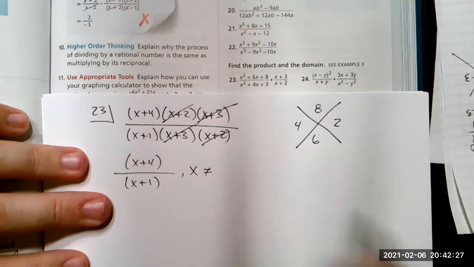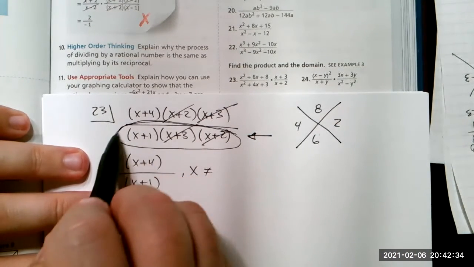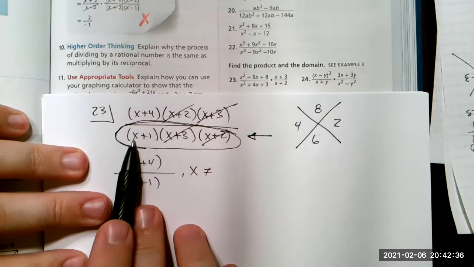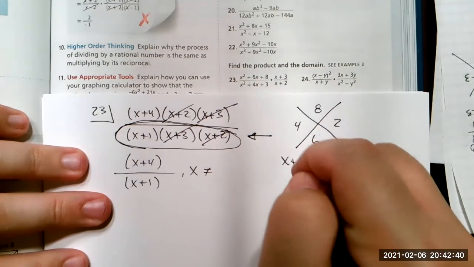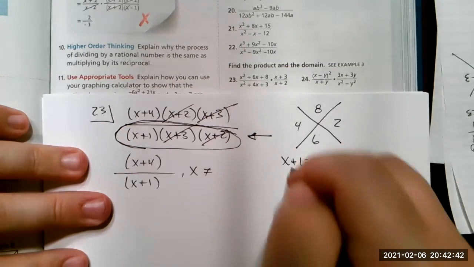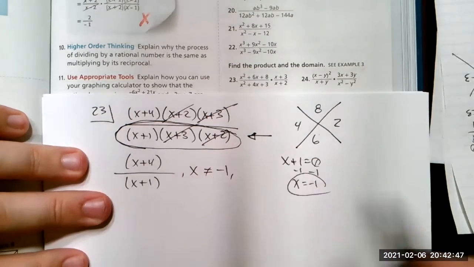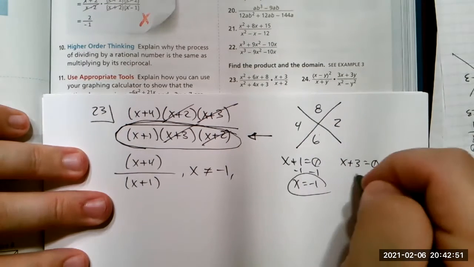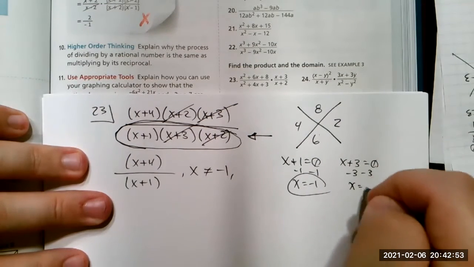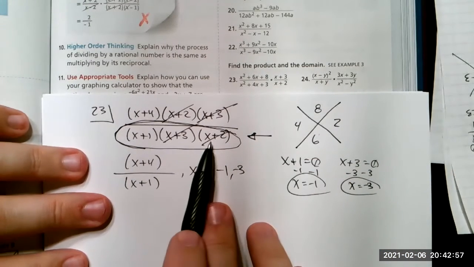And now I just have my restrictions. So I'm looking at my denominator, before I canceled anything out. I'm looking at everything. So what's going to make x plus 1 equal 0? If you don't know, remember, just write it down. X plus 1 equals 0, and then solve it. Right? X plus 3 equals 0. So write down that factor, solve it, -3. But again, you don't have to.